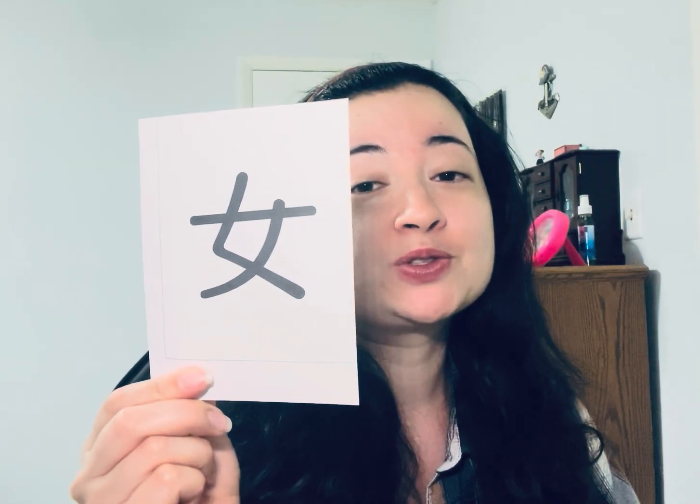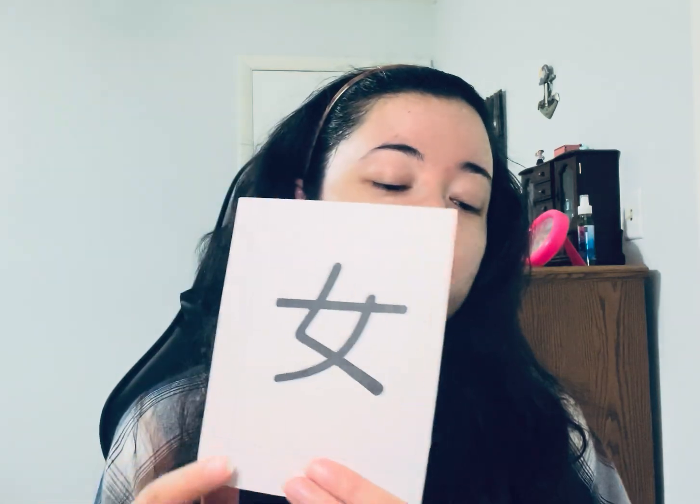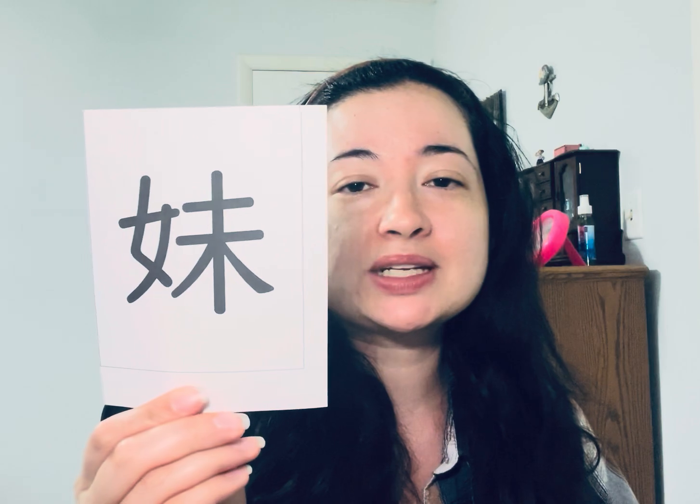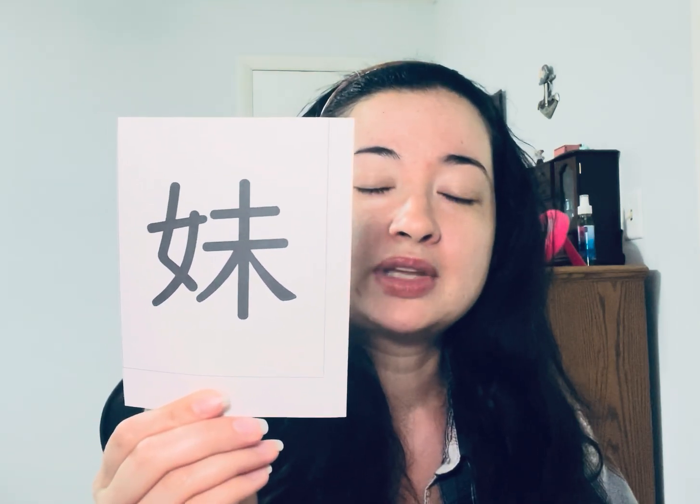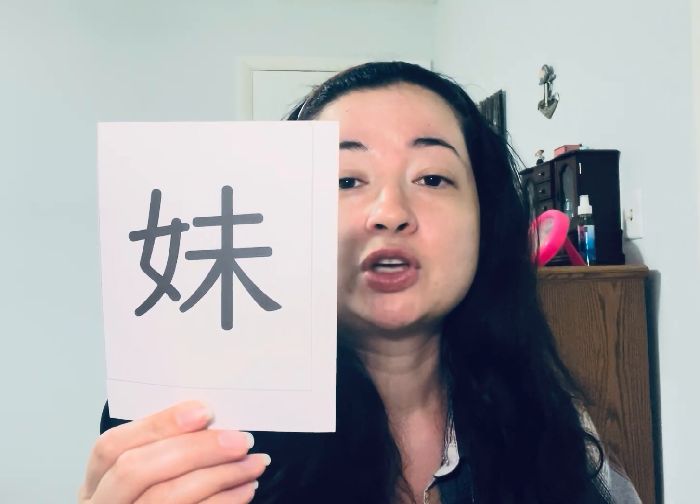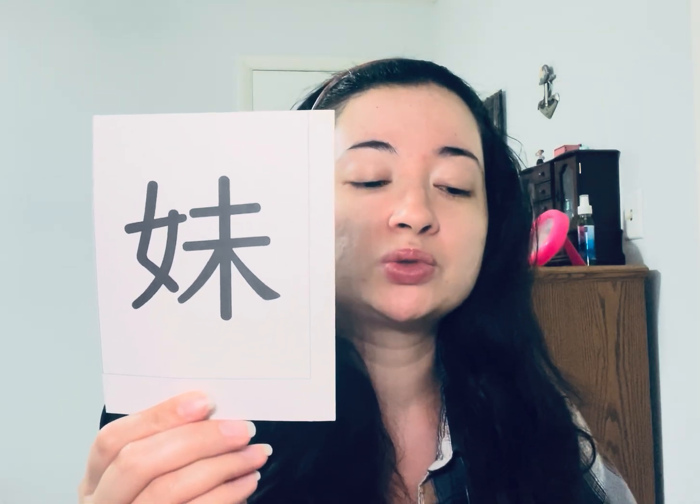This is also a kanji and a radical, and this is woman, and we can see it in the kanji for, can you guess this one? Imoto, younger sister, little sister, imoto.